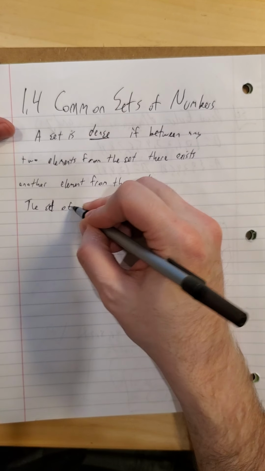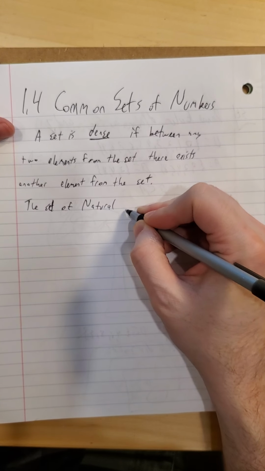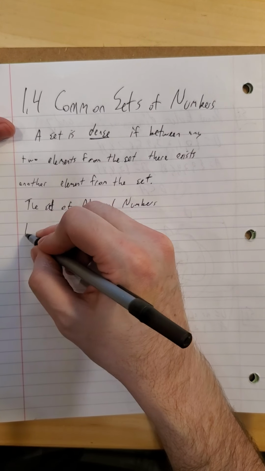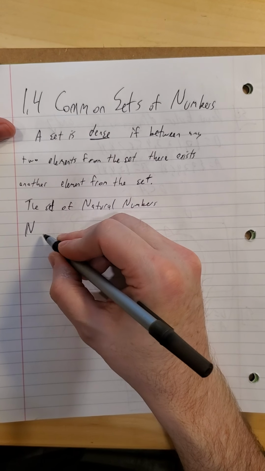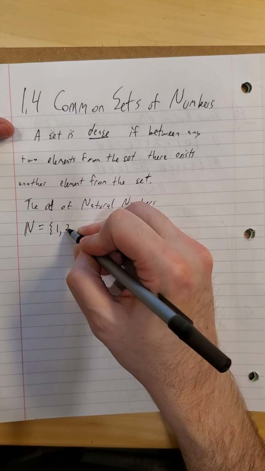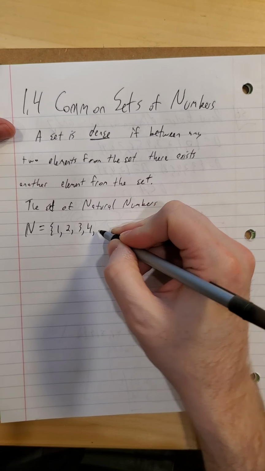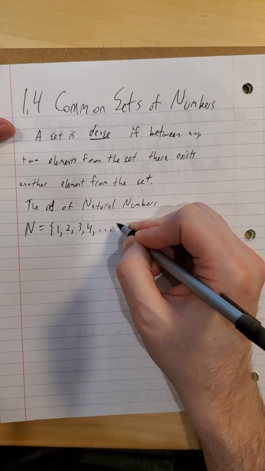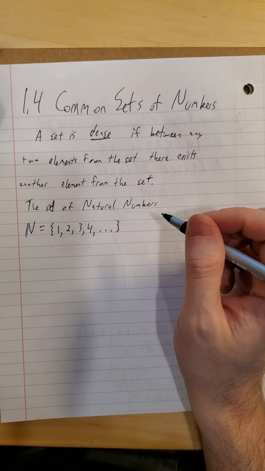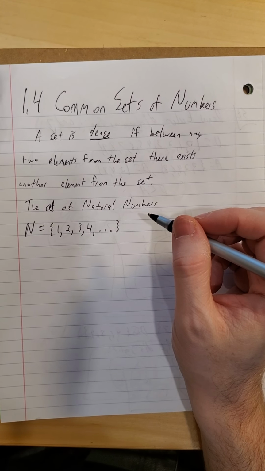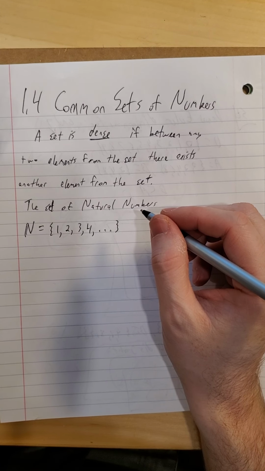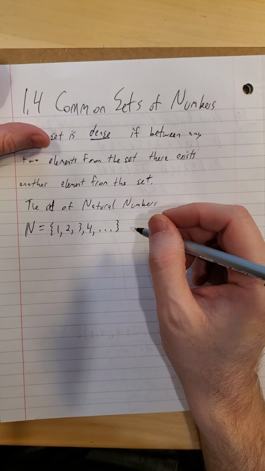So the set of natural numbers. This one is denoted with a capital N, and that just contains 1, 2, 3, 4, and as high as you need to go. Notice that this set we've encountered under a different name, the counting numbers. We referred to this set as that before, but its more formal name would be the natural numbers.